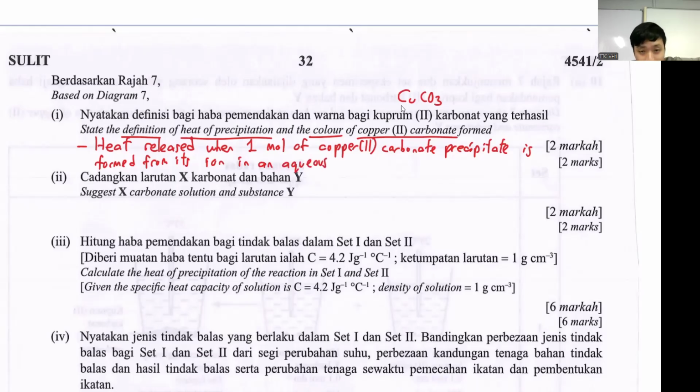Sometimes the meaning is annoying. Then the second point is green color. In the exam, of course, you can choose one. You can choose question 9 or question 10 only. So whichever you feel is easy.